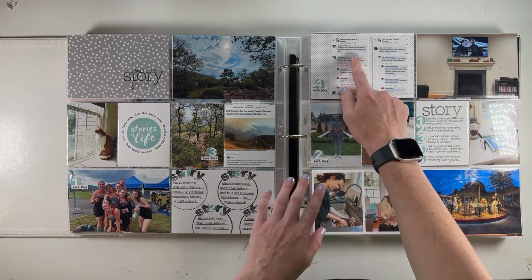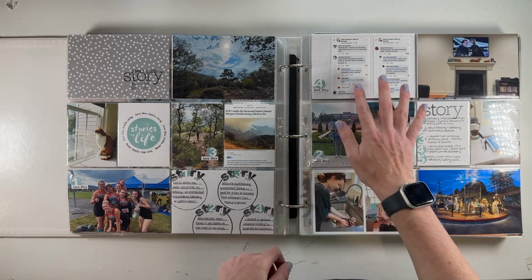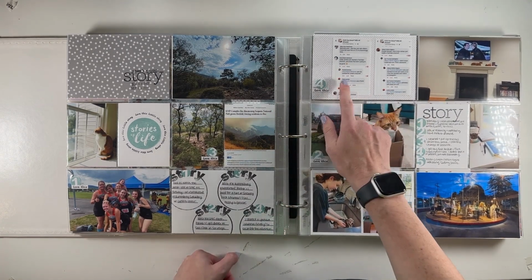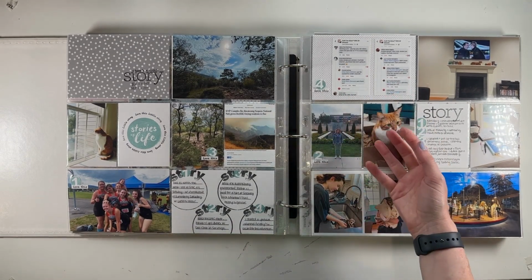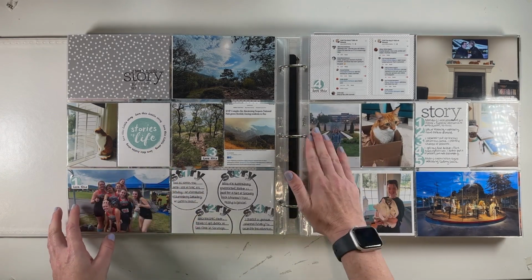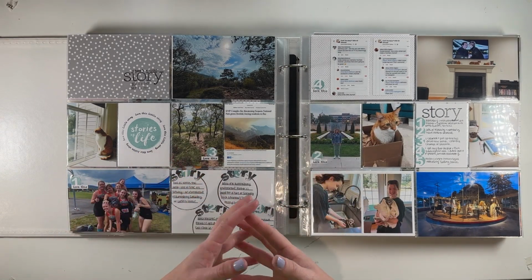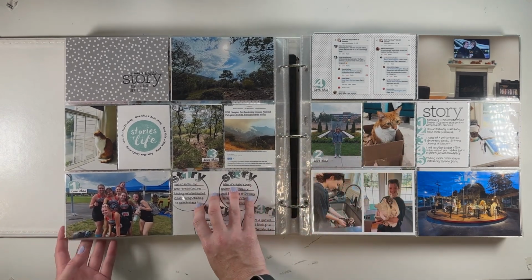screenshot news. You can screenshot, these are some comments on, it looks like you are on Facebook that I wanted to document. You can screenshot text messages. There's so many pieces of your life that happen in electronics these days that are easy to create screenshots and include them in your albums.